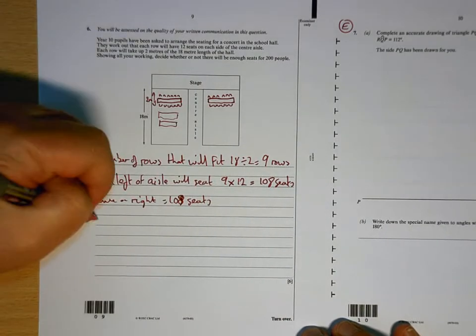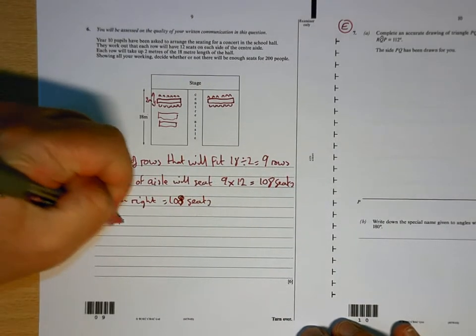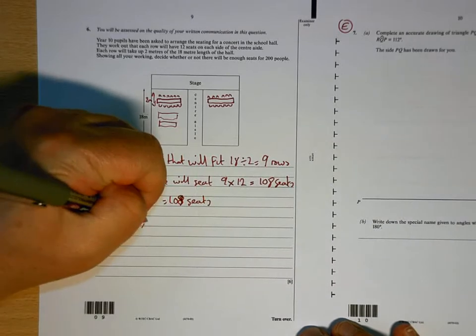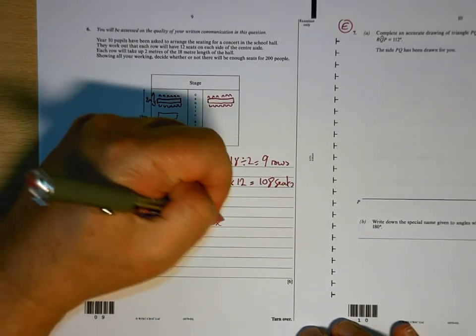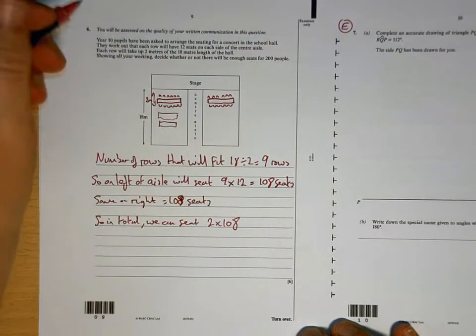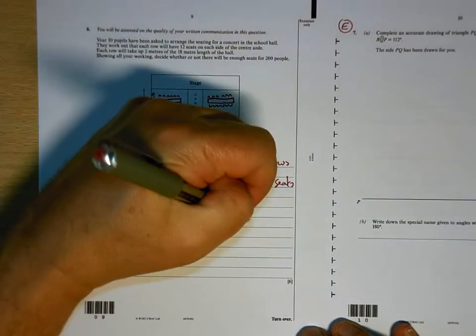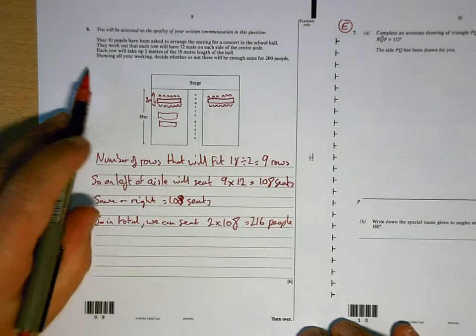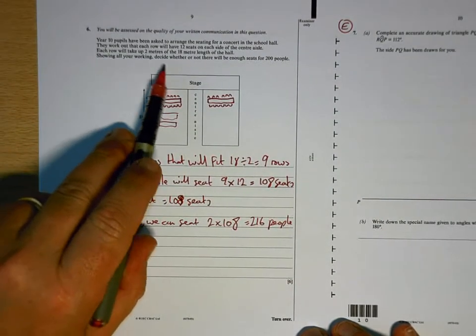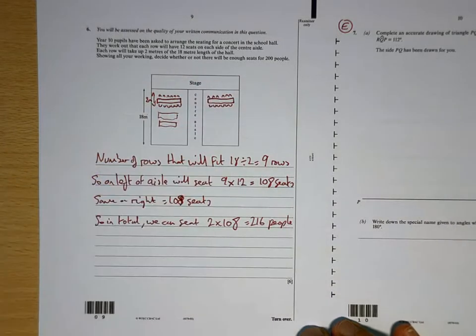So in total we can seat 2 lots of 108, which is 216 people. The question is asking, showing all your working, decide whether or not there will be enough seats for 200 people.